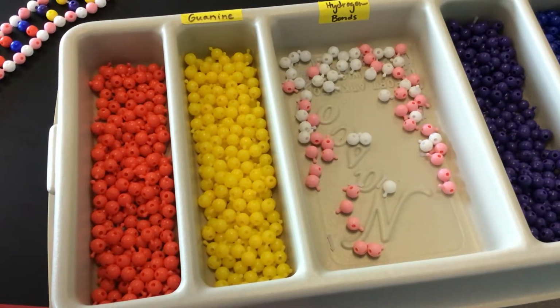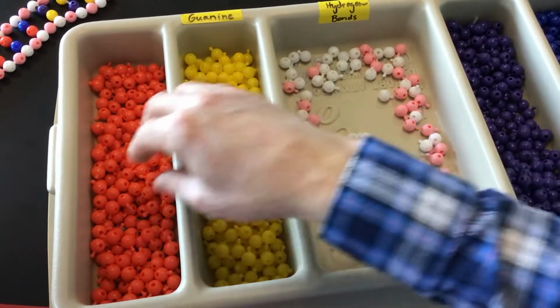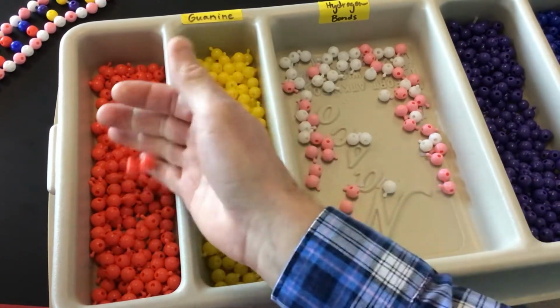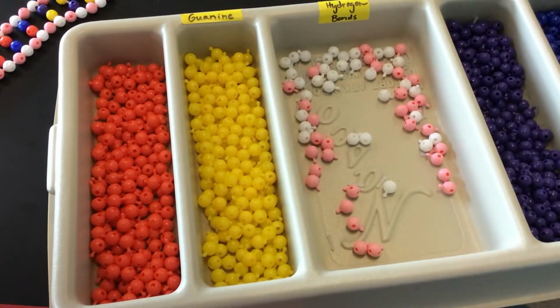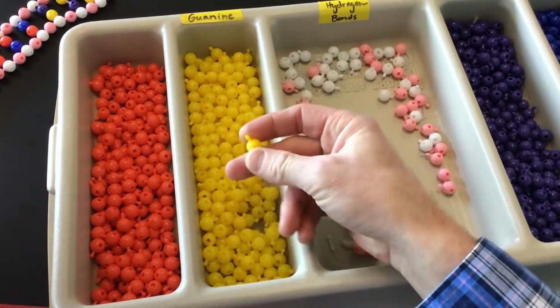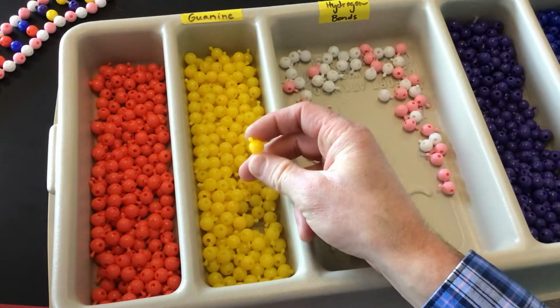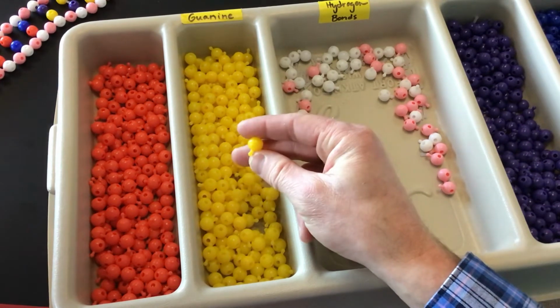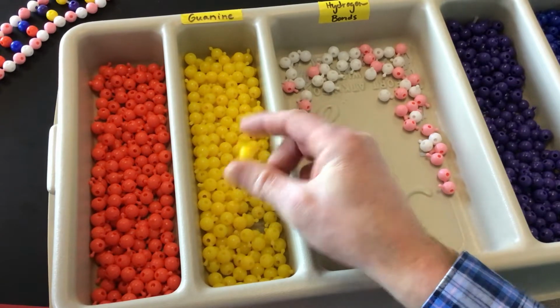Hey, this is Mr. Buss, and in this video, I'm going to demonstrate the in-class activity we did with pop beads, and we modeled the DNA structure and the process of DNA replication. So these little pop beads, we got a lot of different colors of them, so I just arbitrarily chose yellow to represent a guanine nitrogenous base, so not the whole nucleotide, but the base.